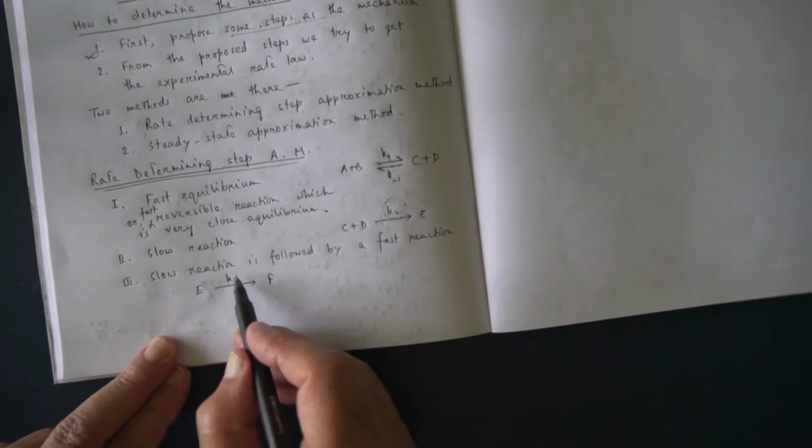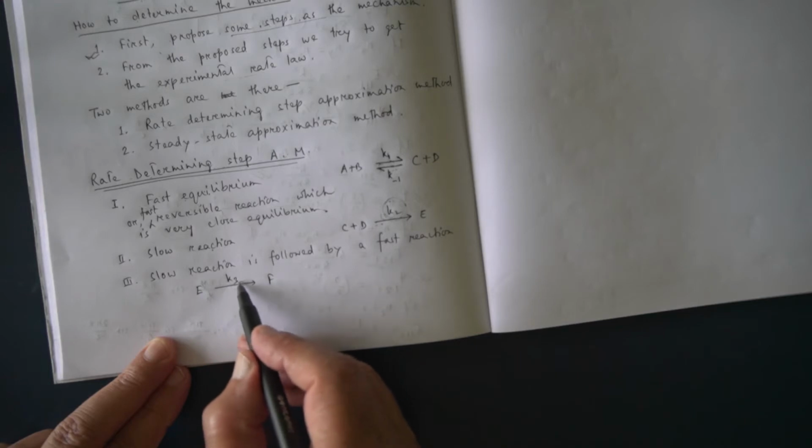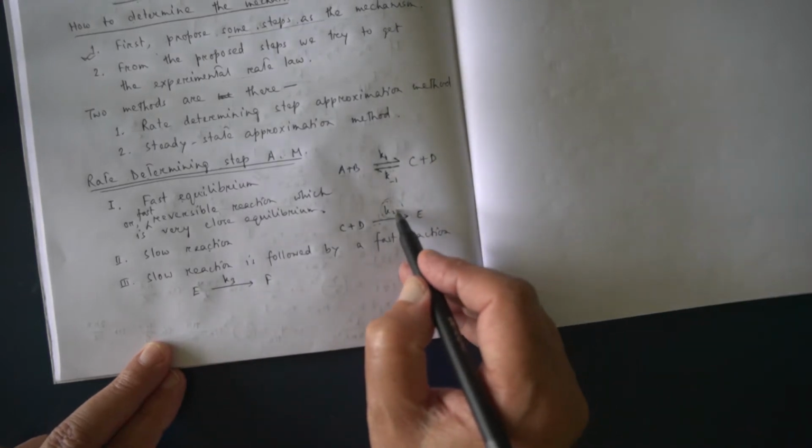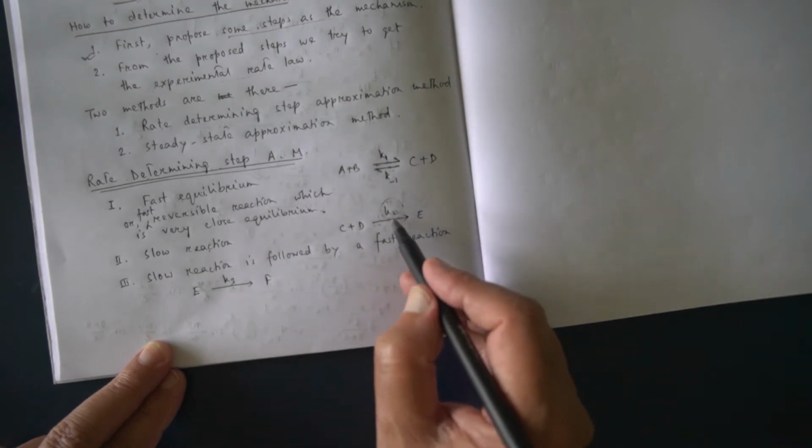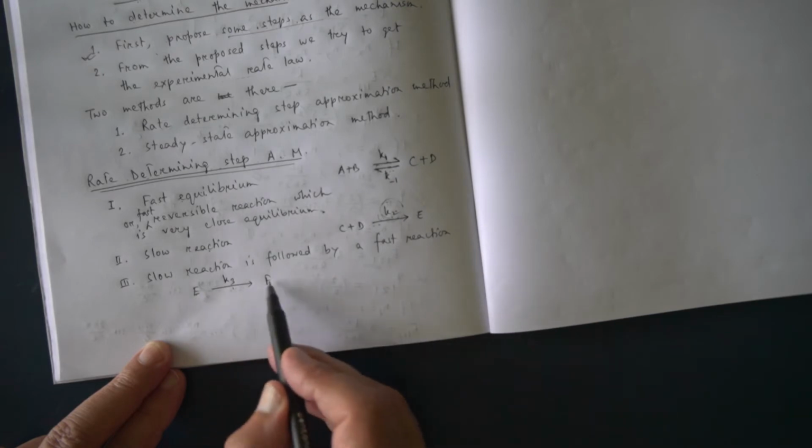The value of K3 is once again very high, much higher than K2. That means this reaction is very fast.